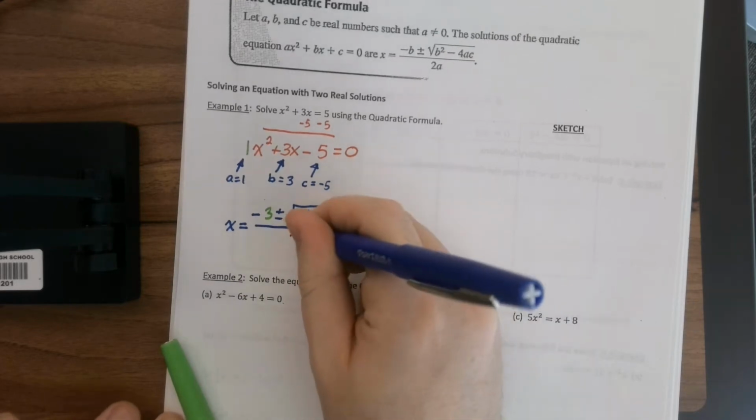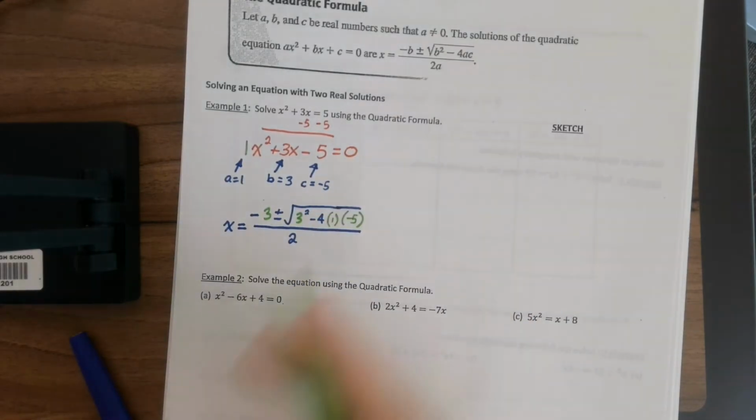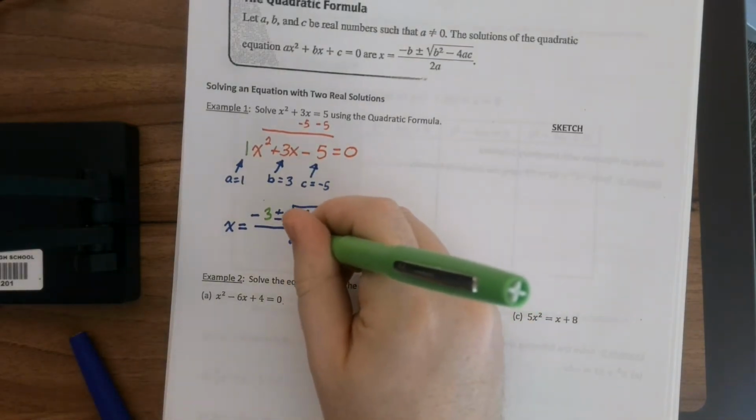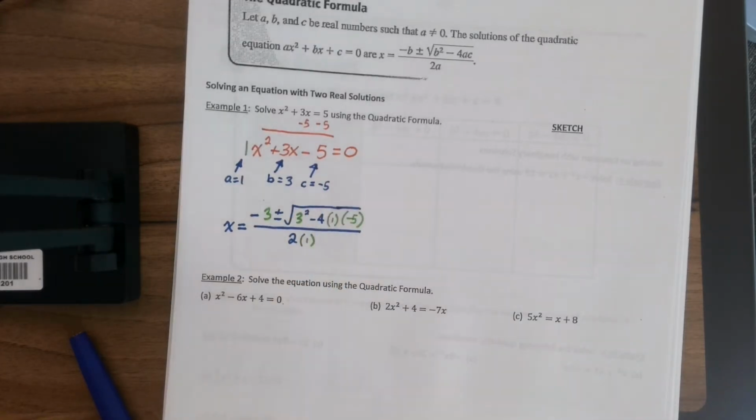And it's the entire thing that gets divided by 2 times a. So all we need to do now to solve it is simplify.